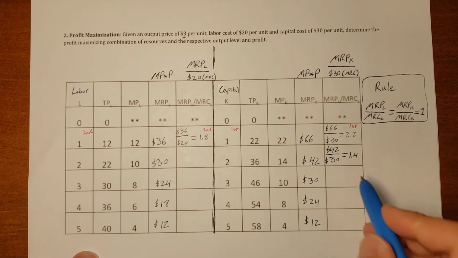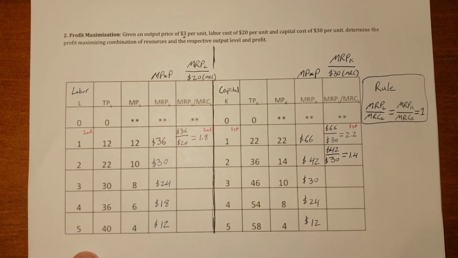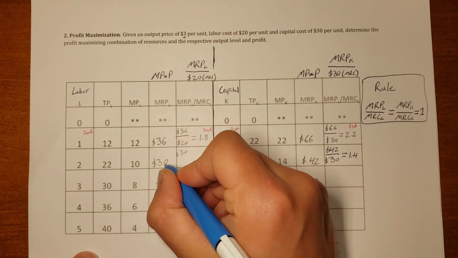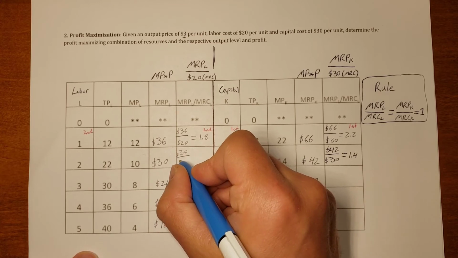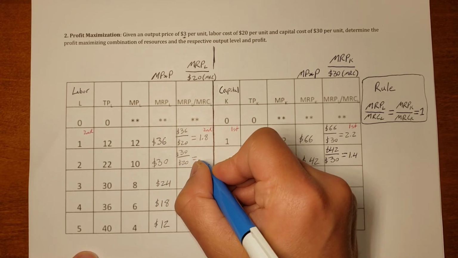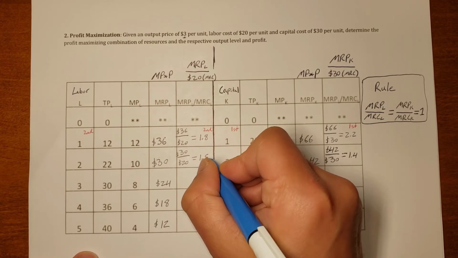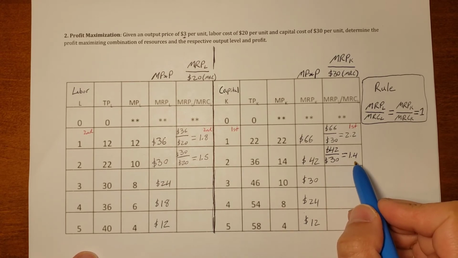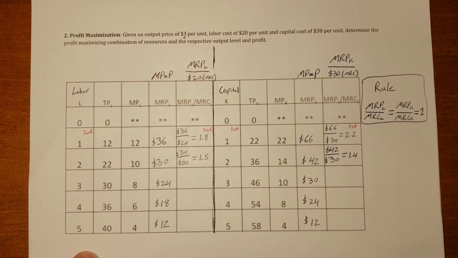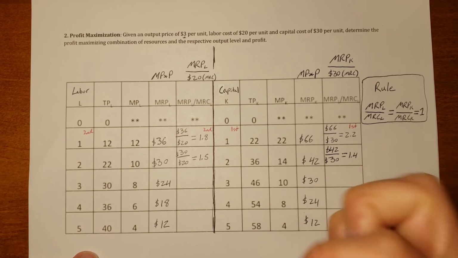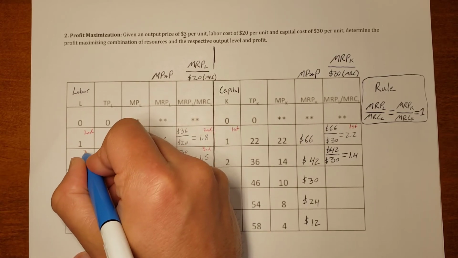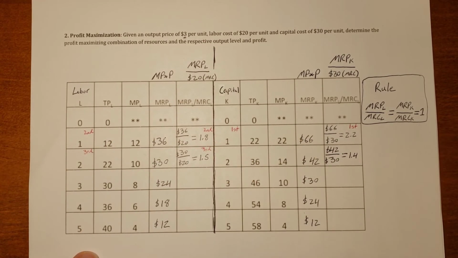All right, what do I want to do next? Do I want to go with this, or do I want to go with labor again? Well, I don't know yet. We need to find out. So let's do our calculation here. So $30 is our marginal revenue product divided by $20 equals 1.5, meaning that I get $1.5 for every dollar spent. Well, here I get $1.4 in revenue for every dollar I spend, or every dollar of cost. So clearly, the third purchase that I want to make is the second unit of labor.